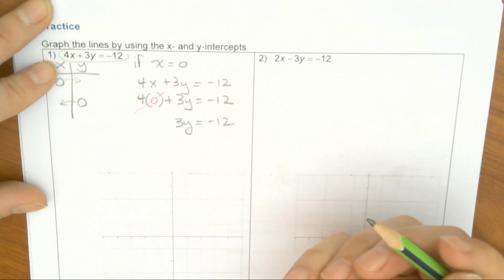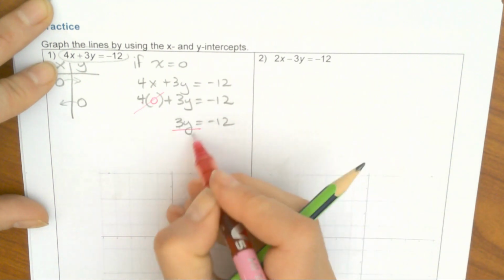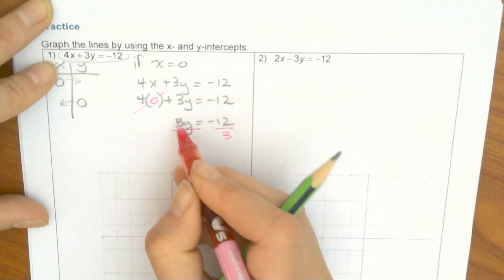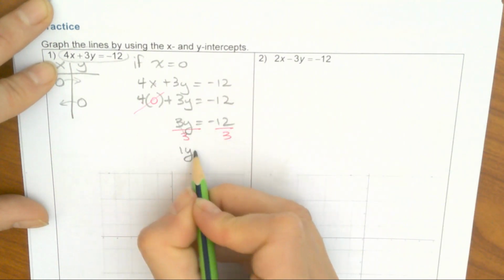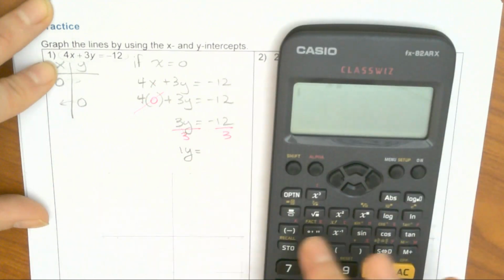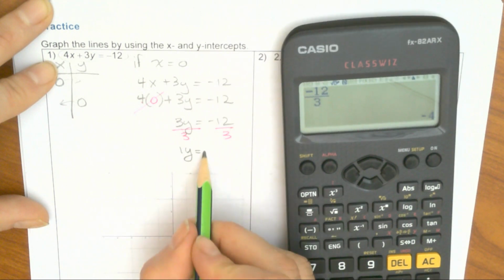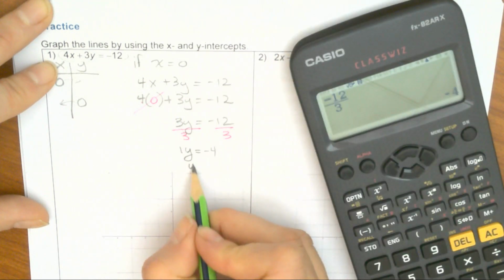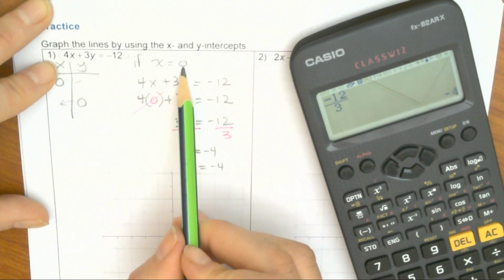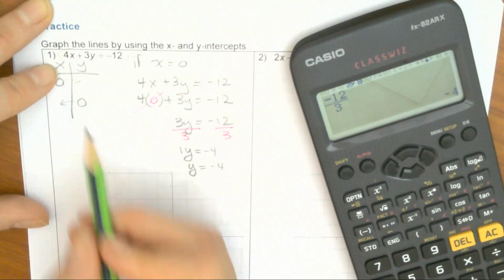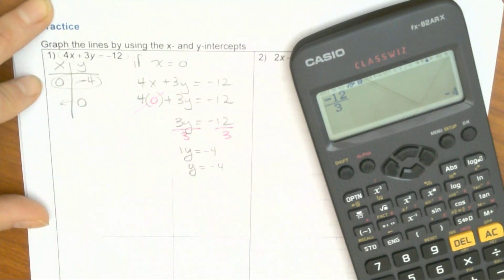Now y needs to be alone, so I have to get rid of the 3. To get rid of the 3, I have to go same over same. What's 3 divided by 3? 1. So that's really 1y equals negative 12 over 3, negative 4. And that's the same thing as y equals negative 4 because the 1 can hide. So we're saying if x equals 0, then y equals negative 4. So if x is 0, y is negative 4, and that's a point.